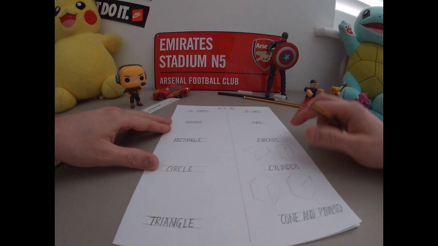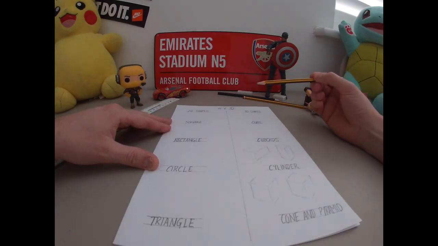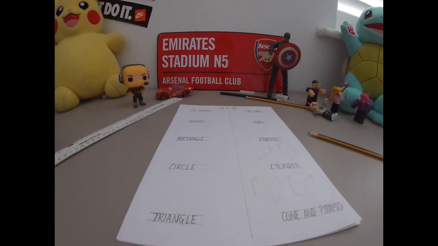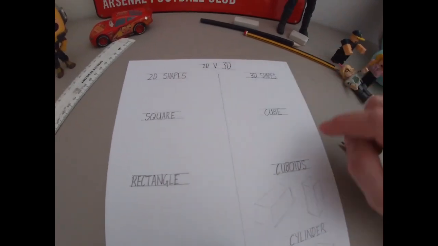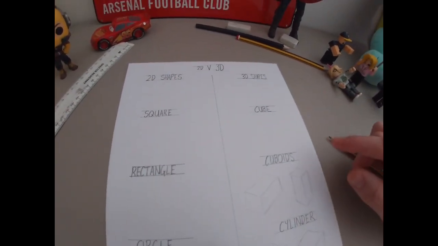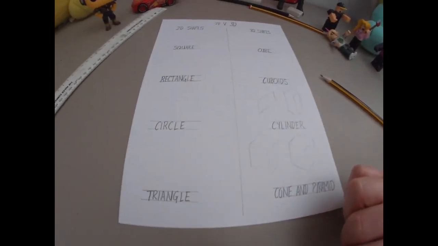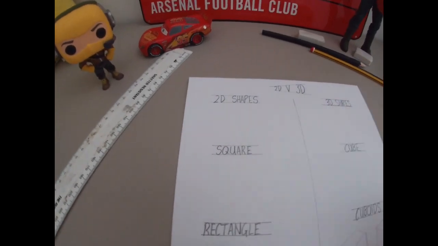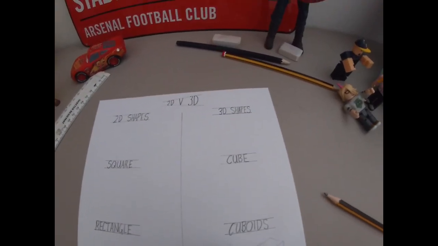Just going through to the next task. Your next task is to draw a 2D versus 3D page. Okay, let me run through the layout of this. So what we've got to title up the top using guidelines: 2D versus 3D. On this side, we've got a line down the middle, as you can see, and on this side, we've got a title of 2D shapes, and on this side, we've got 3D shapes.